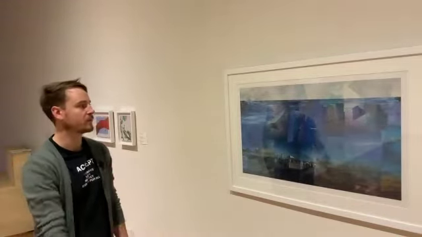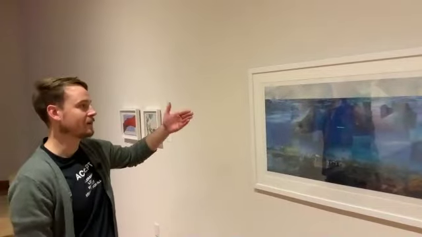So I wanted to create a series with collage that worked in that, messing with time: was it in the past, was it in the future? There's a whole broad spectrum to play with there. And I think collage with material on top of it is a really good medium to express and explore that idea.